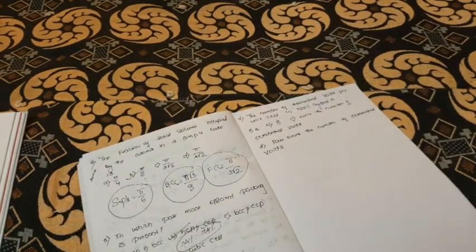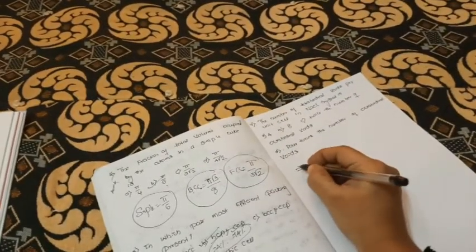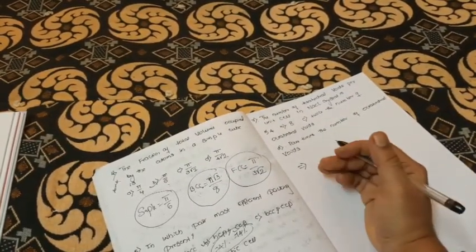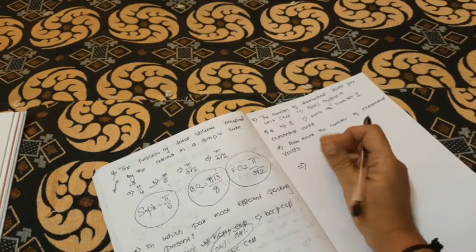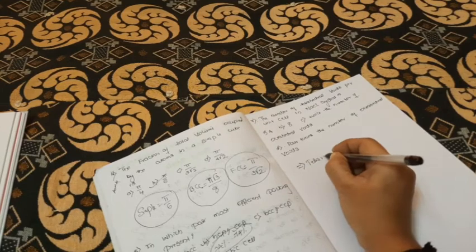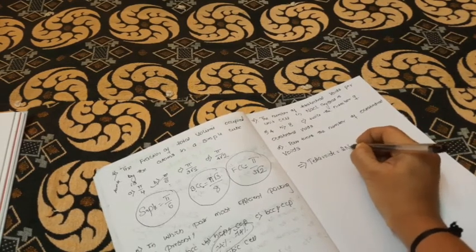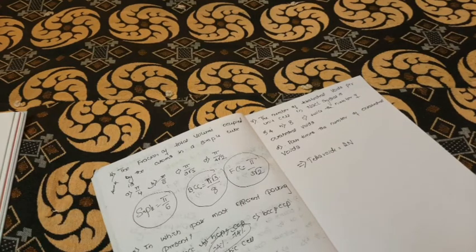The last question: the number of tetrahedral voids per unit cell in NaCl crystal is. For this you should know the basic thing. Whenever we take any crystal system, the tetrahedral voids will be twice the number of atoms. This formula you have to remember.